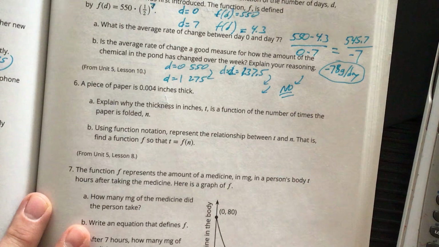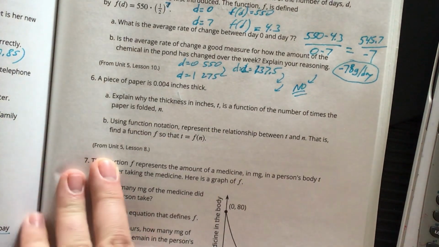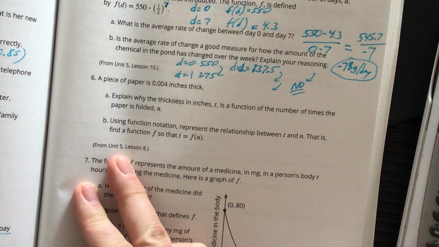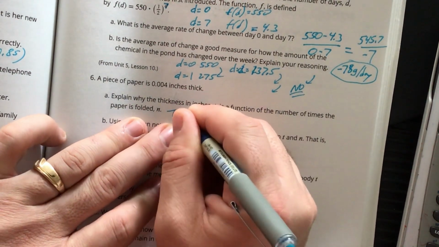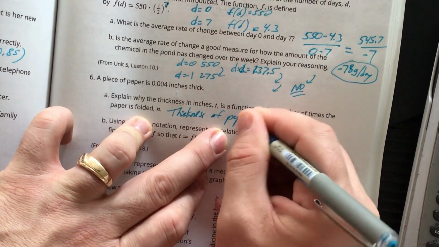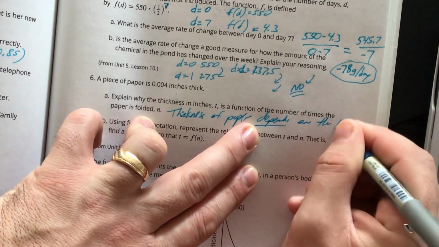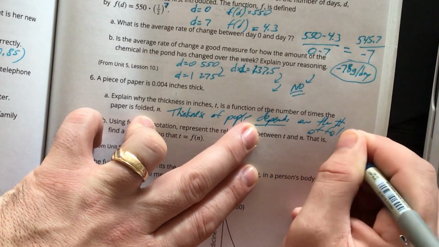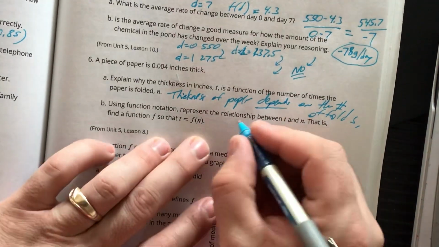Question number 6. Explain why the thickness in inches is a function of number of times paper is folded. Well, the thickness of paper depends on the number of folds. Using function notation, let's write it.